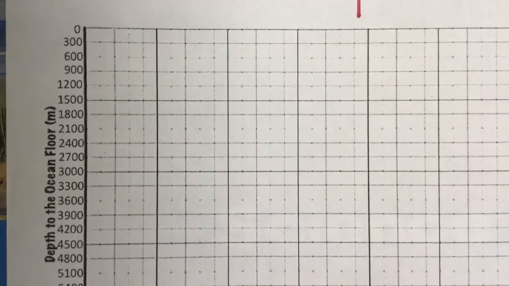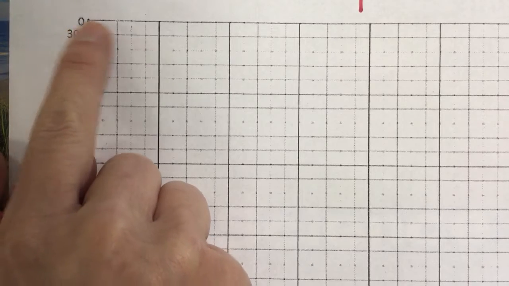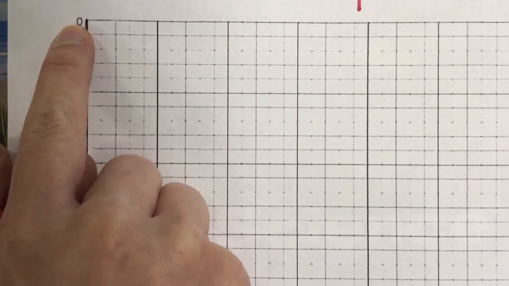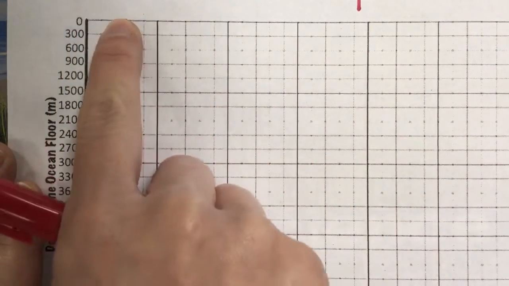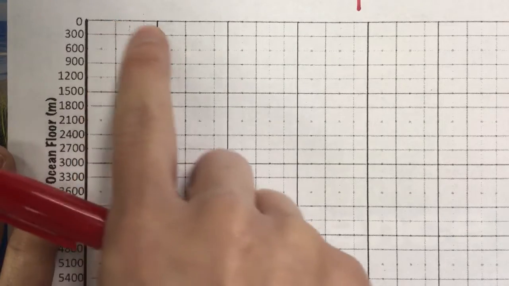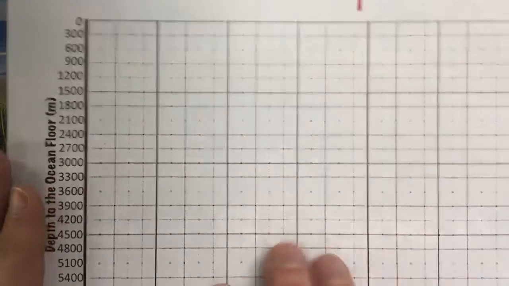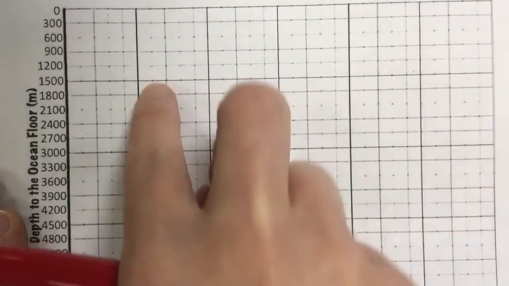So the tricky part of the graph is that we are talking about things that are below the ocean surface. So this is actually going to be your 0 on the y-axis. This is going to be sea level. And if you think about it, this is going to be kind of the surface of the ocean. So if I were a boat, the boat would be on this surface of the ocean right here. And then everything below here is underwater.